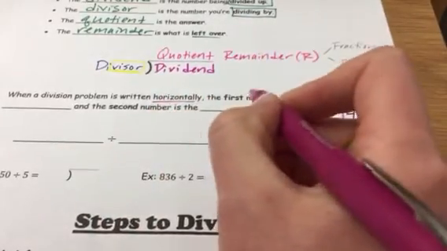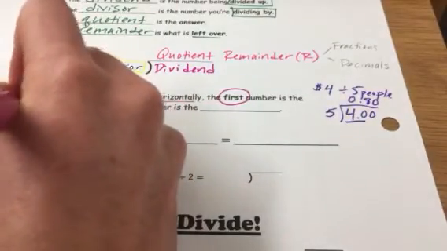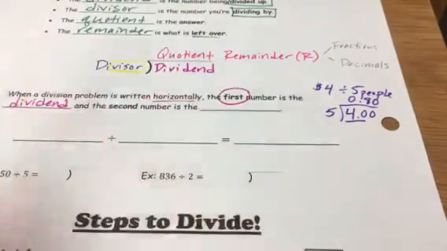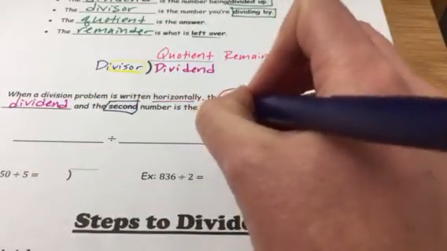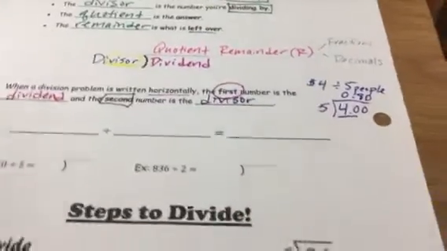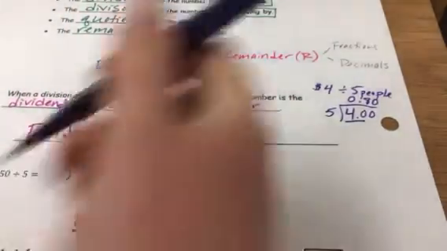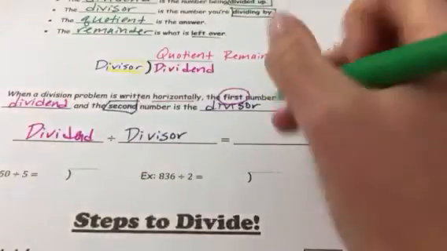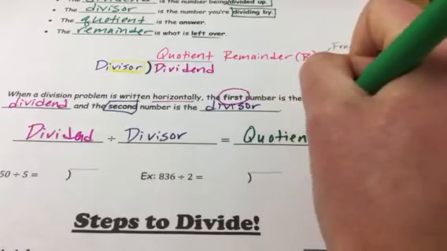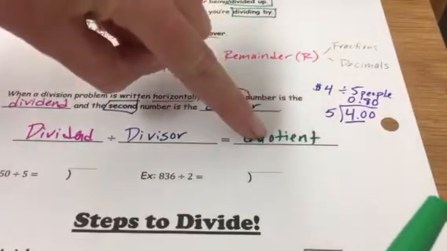So when it is written horizontally, I don't want you thinking about big number and small number. I want you to think about the first number. The first number is the dividend. The first number written goes in the doghouse. And the second number is the divisor. That goes on the outside. So it's your dividend, divided by your divisor, gives you your quotient. That will go inside the doghouse, that goes outside, that's the answer on top.